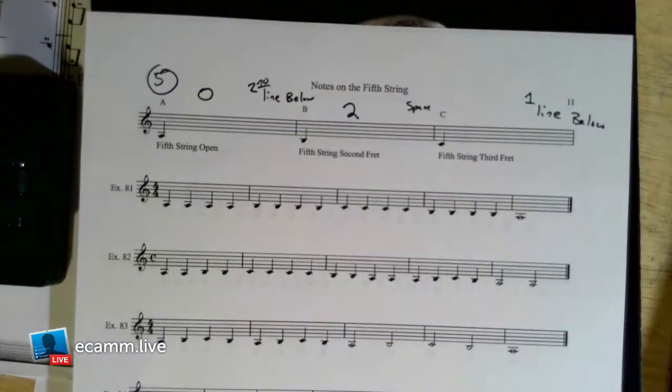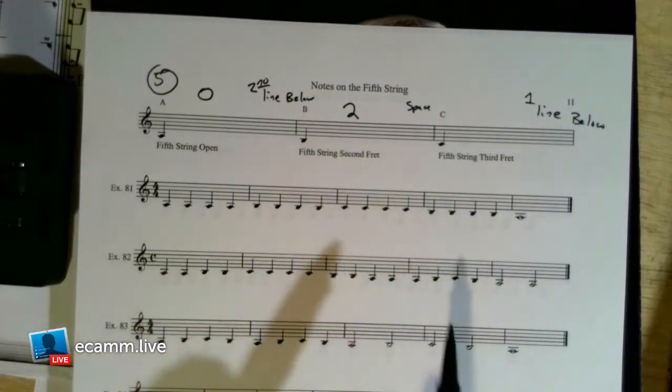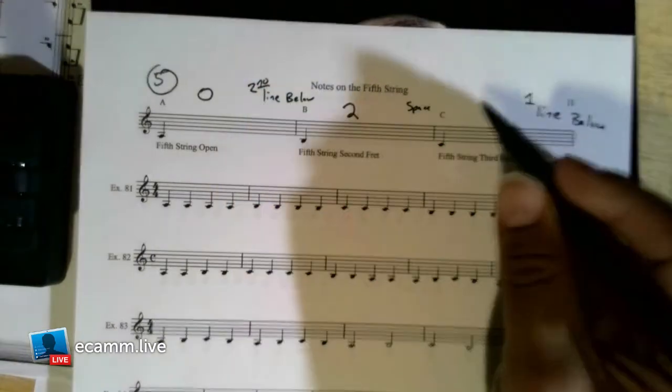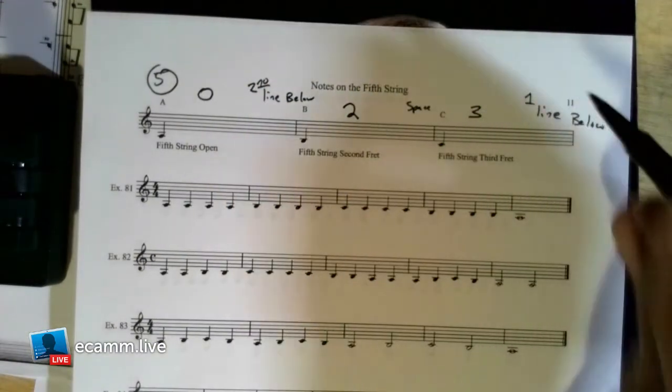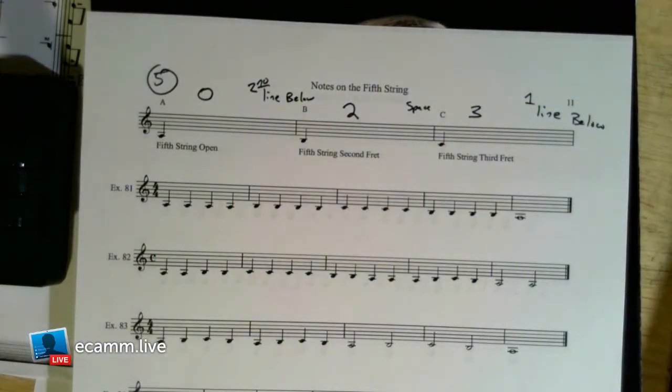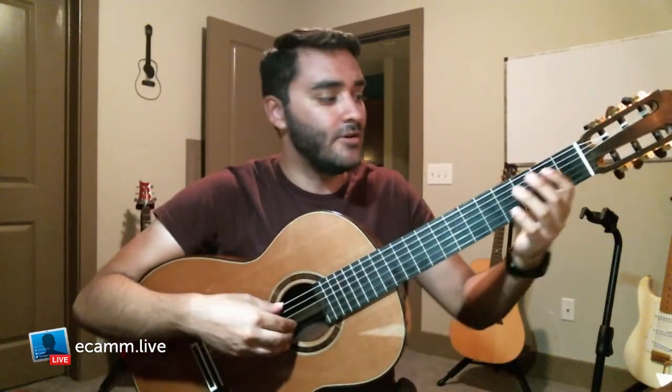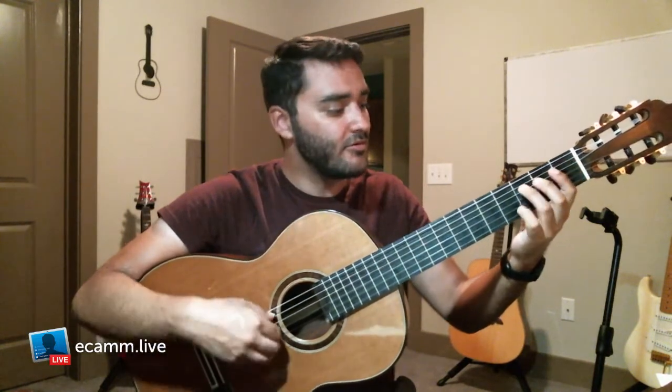Going back to C, that's going to be played on the 3rd fret. So to have a C note, we'll play here on fret number 3, using your 3rd finger. There's a little bit of buzz there. There, it's better. So moving in order, we have A, B, and then C. And then back down, C, B, A.